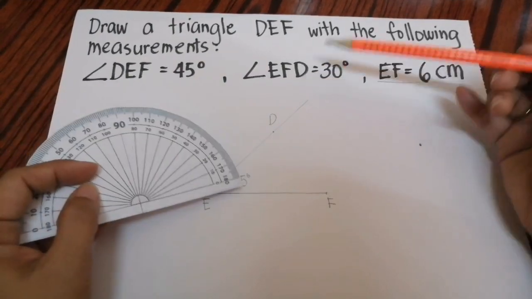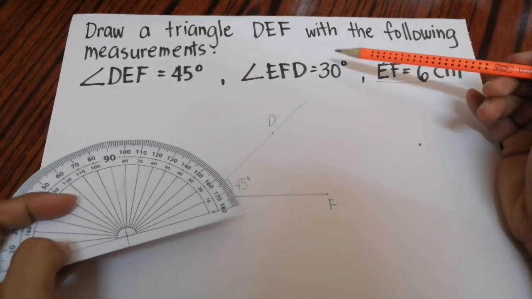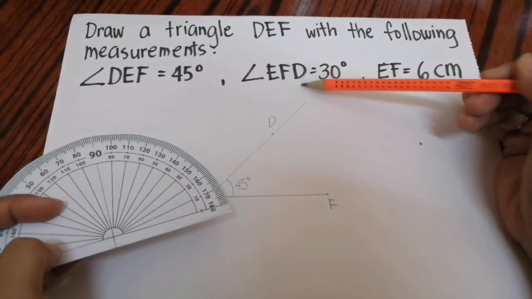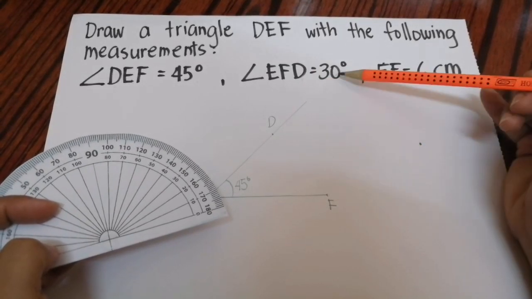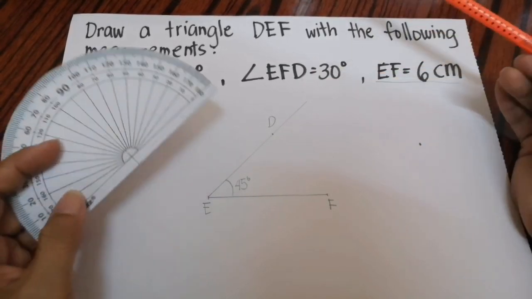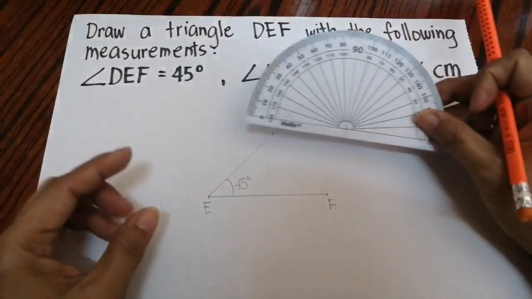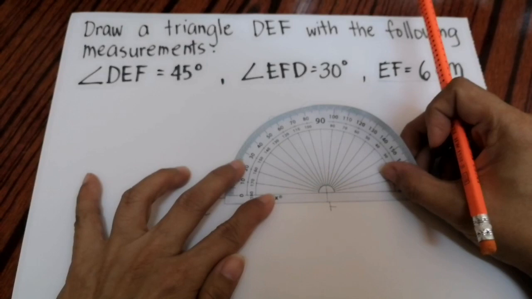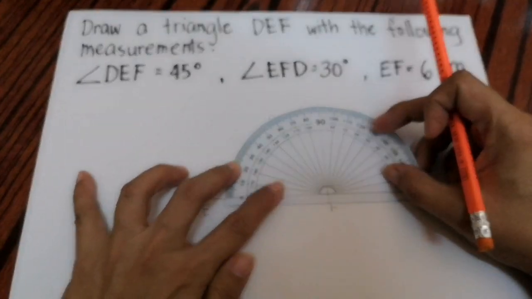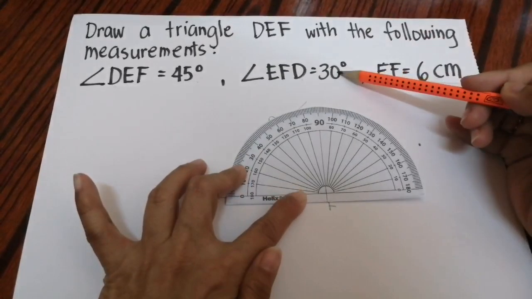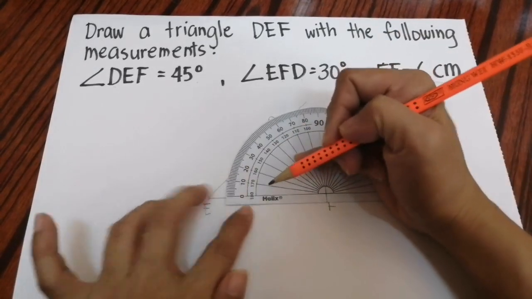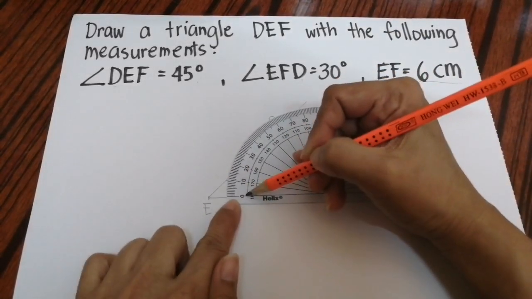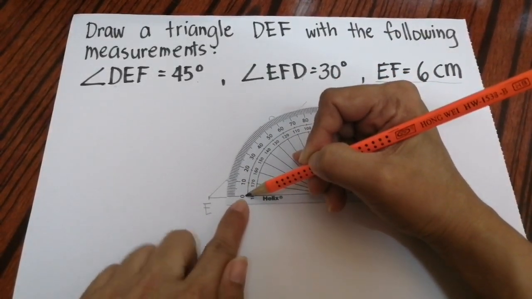Third step, we are also going to create and measure angle EFD, with F as the vertex, with a 30 degree angle. This time, I am going to put the center here, align it with the baseline and mark where the 30 degrees is. At this point, I'm using the outer scale because there is the 0.